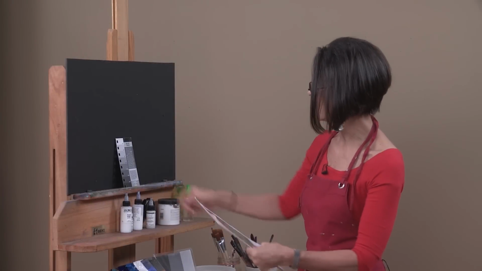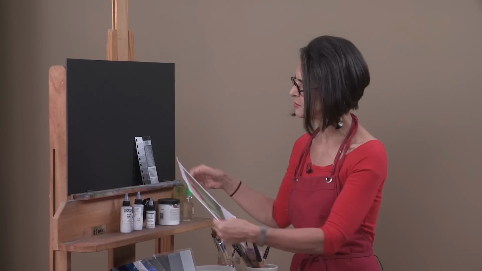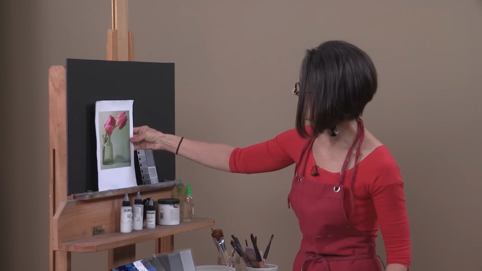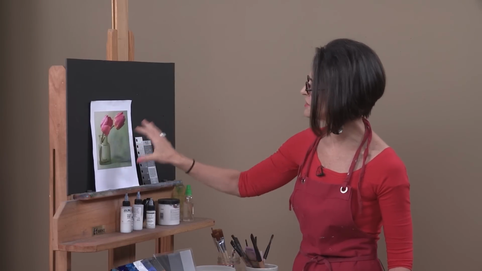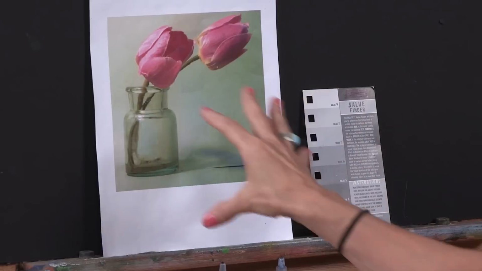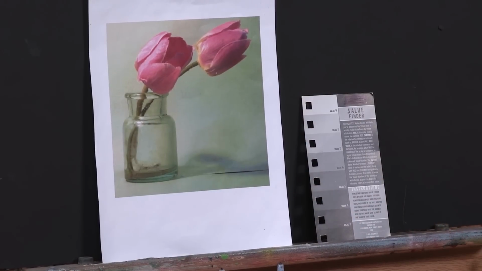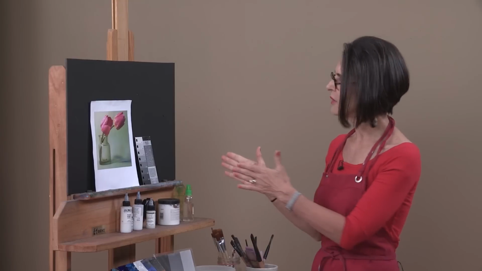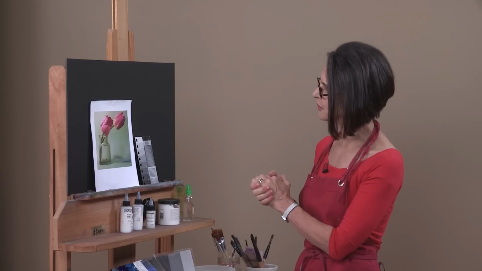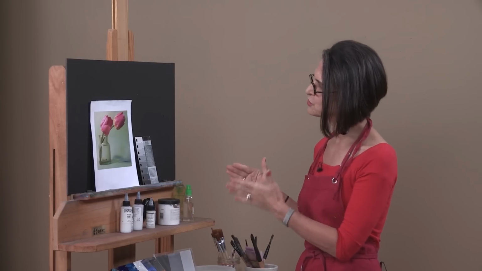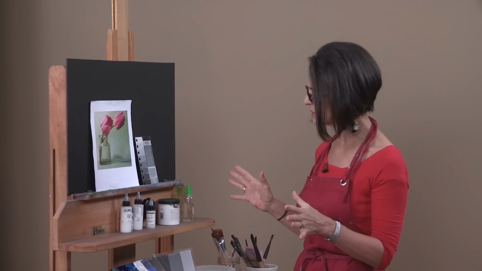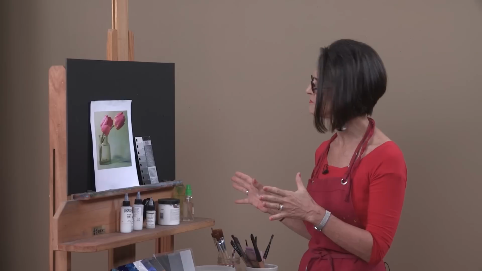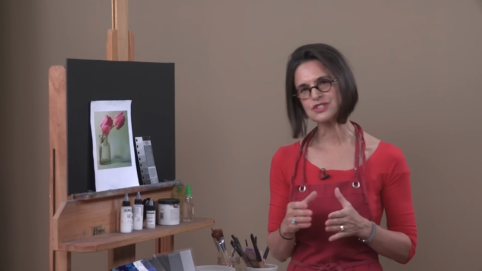Let's take this example of the tulips. There are all sorts of different values going on here. What we're going to do today is take this photo and translate it into 3 completely different value plans so that you can see that there isn't just one way of doing it.